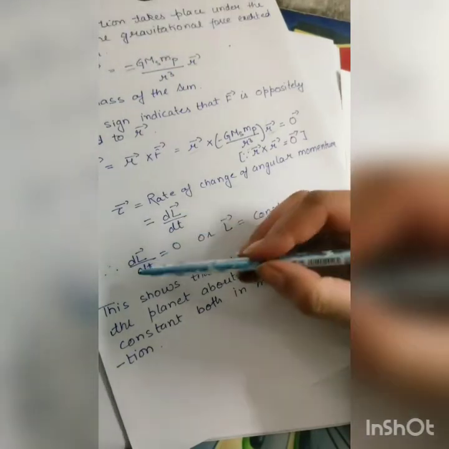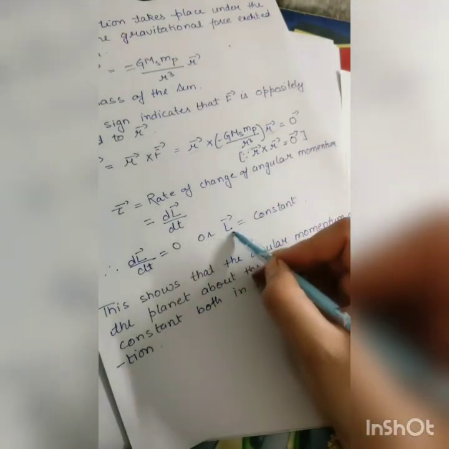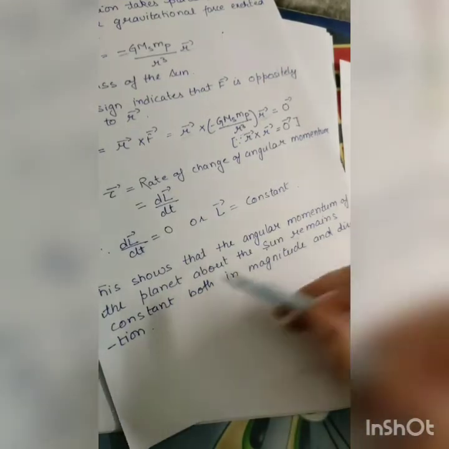So torque, the rate of change of angular momentum, right? We know that torque is equal to the rate of change of angular momentum, so it can be given by dL by dt. Now torque is equal to 0. That means dL by dt will also be equal to 0. So what does this mean? That dL by dt is equal to 0. This simply means that angular momentum is constant. So this shows that the angular momentum of the planet about the sun remains constant both in magnitude and direction.